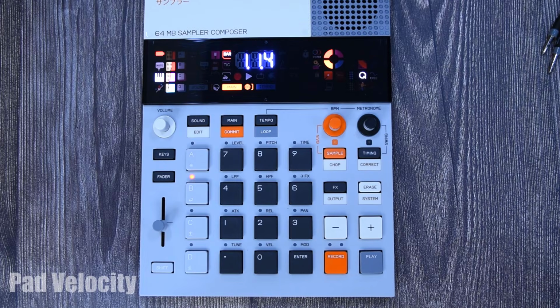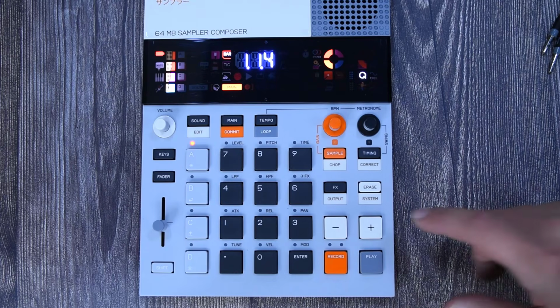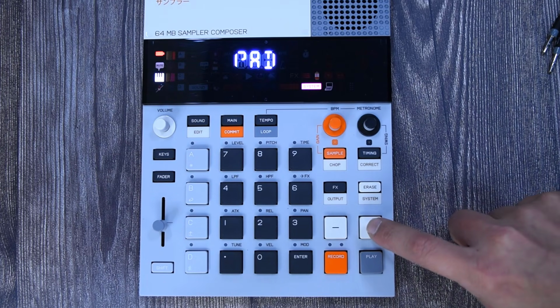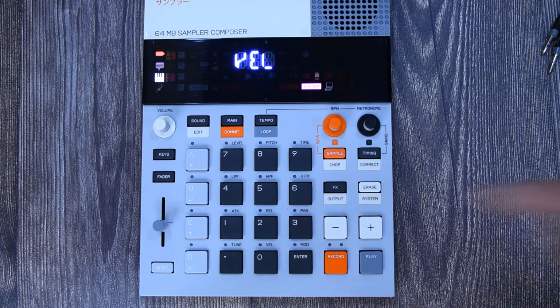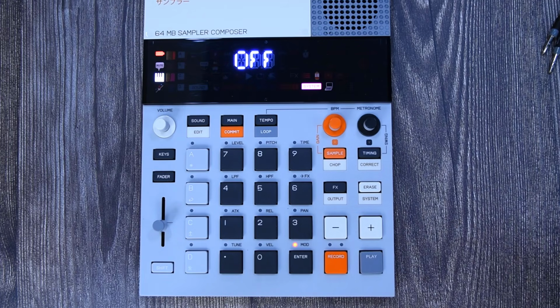All right, so since we are talking about system settings, I want to show you how the velocity works. I'm going to go to the drums and stay in the hat. I'm going to go shift and then system settings. I'm going to stand in the pad and then just press enter to enter the system settings. And we have the velocity. If I press enter, it says off. So by default, it's off.